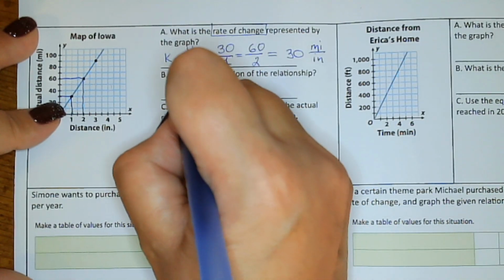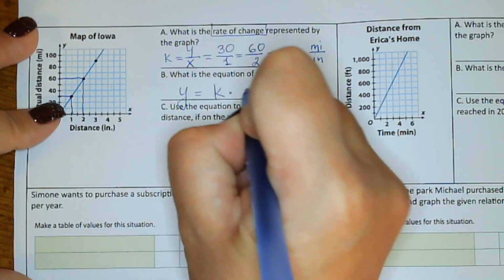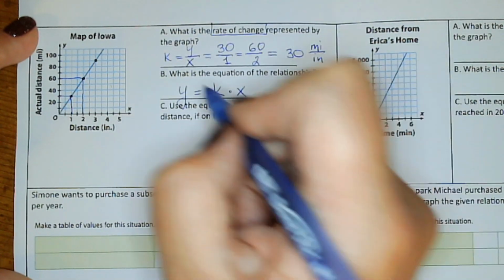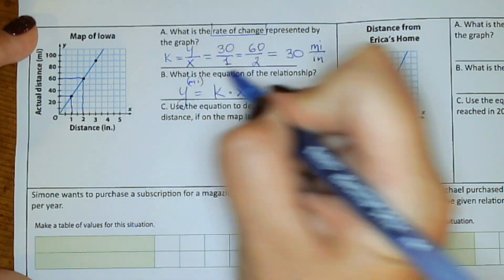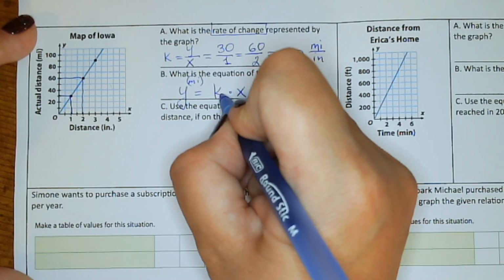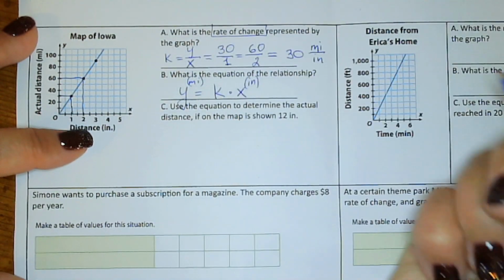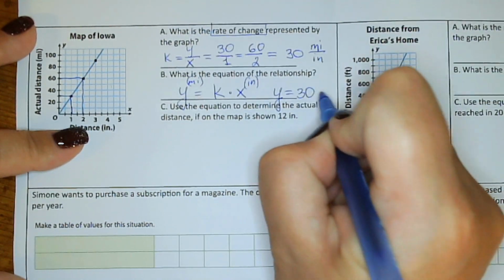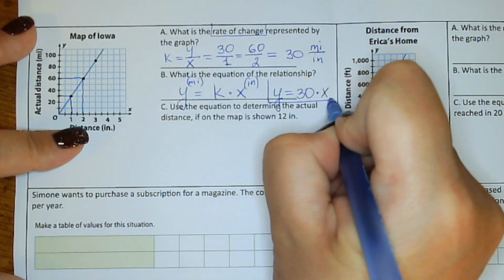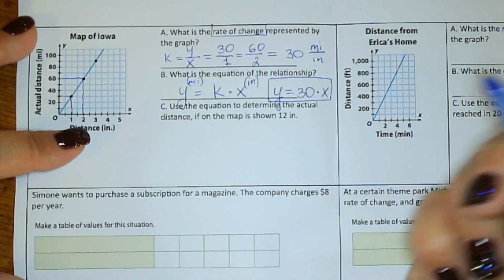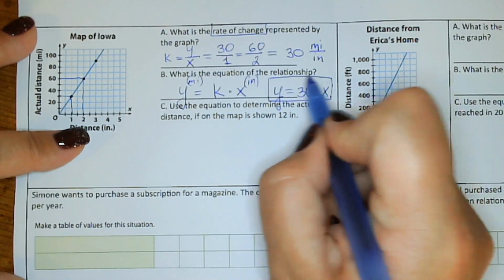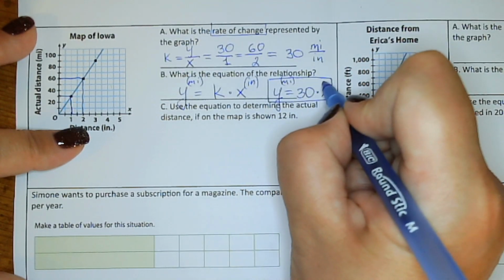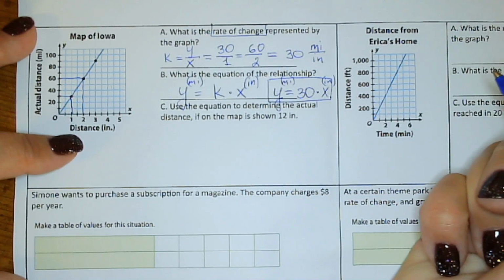In the equation, y equals kx. So that's when we have the general form of the equation. Y is the number of miles, k is our constant of proportionality, x is inches. Then substitute, leave the y, substitute the 30, and leave the x. So every question that we have after that, we can solve using the equation. Y, the number of miles, will be 30 times x, the number of inches.